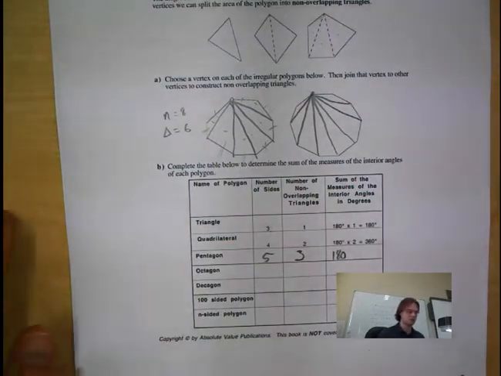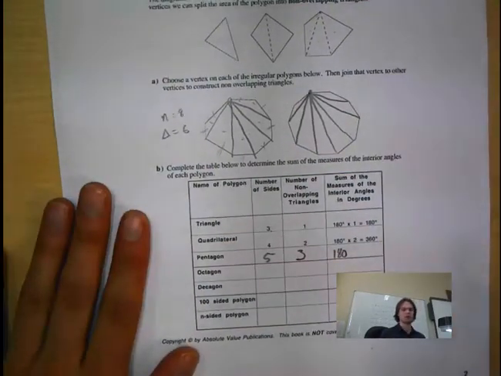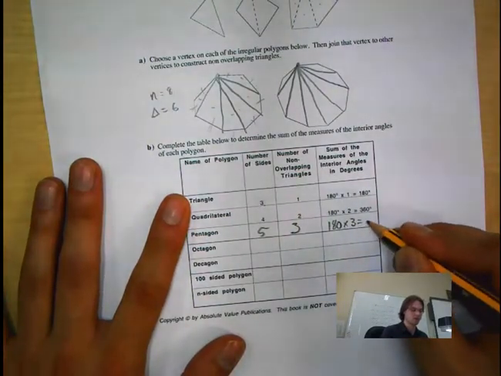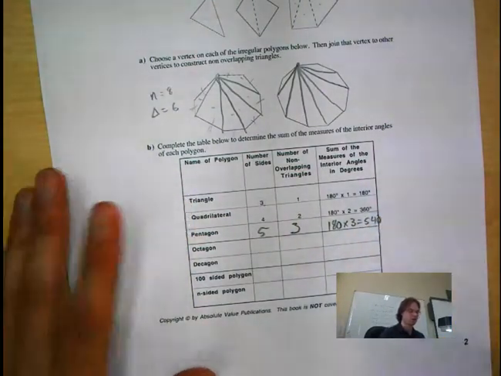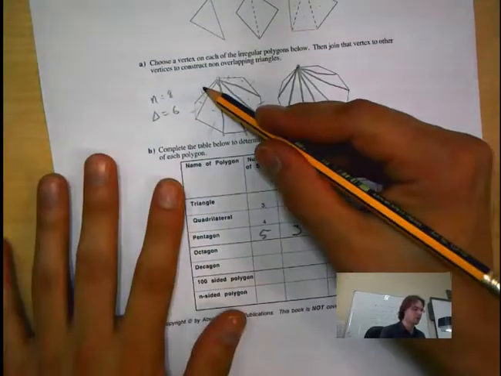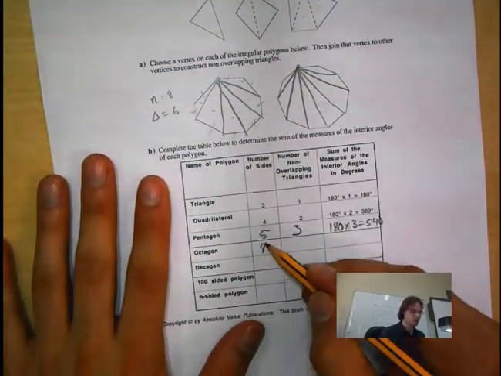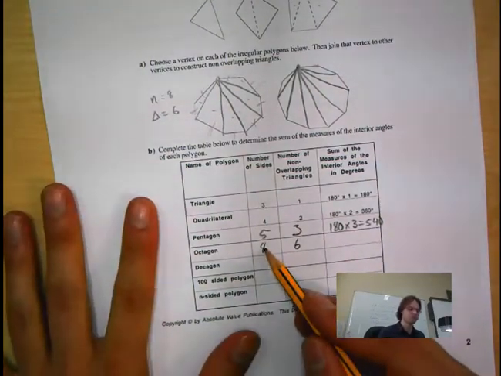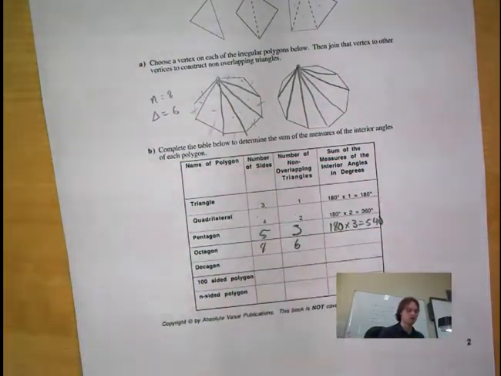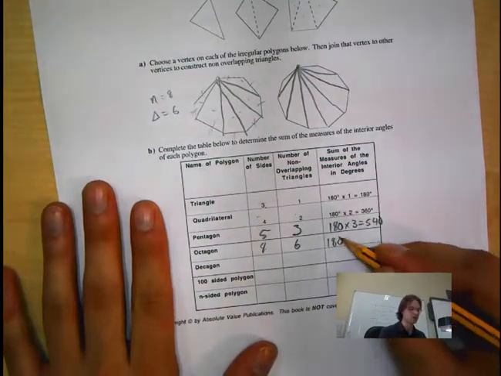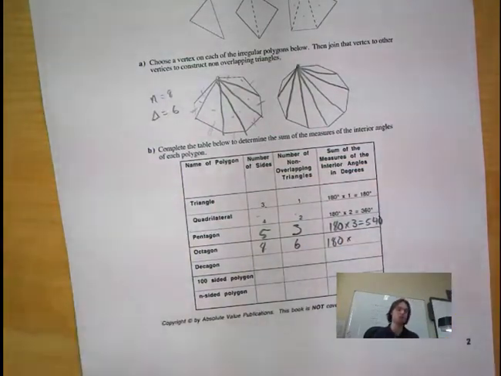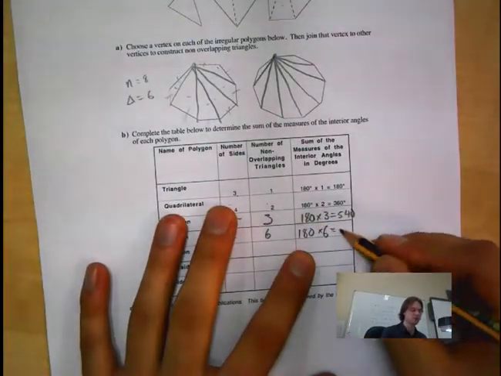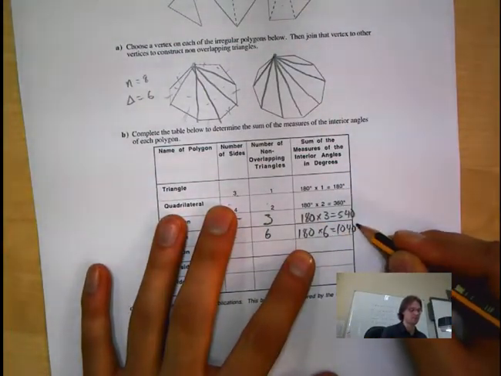So we continue this, and we get 180 multiplied by 3 is equal to 540. So now let's take a look at an octagon. An octagon has 8 sides, and we have 6 triangles. Take a look at these relationships. So that is 180 multiplied by the amount of triangles, because the sum of each triangle is 180 degrees, so we multiply by 6, which will give me 1080 degrees.